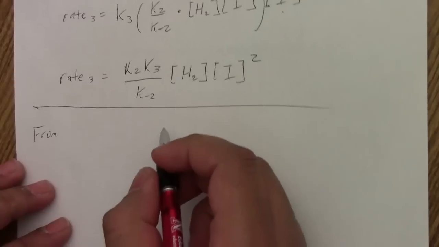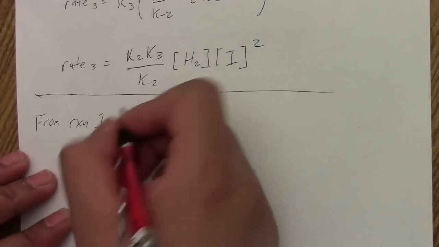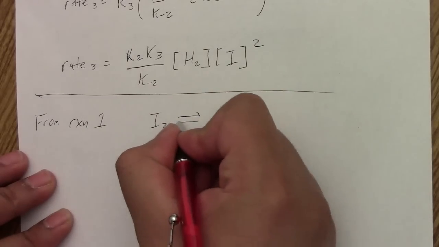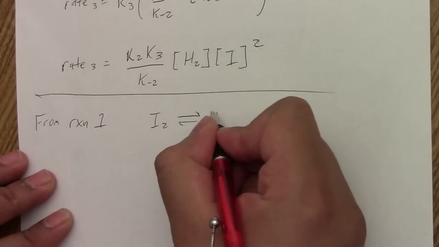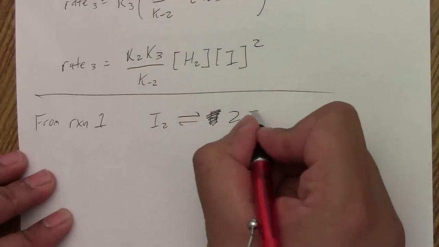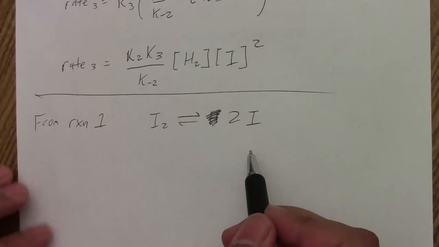So here we will write from reaction 1, we see that I2 is transitioning over to 2I. Okay, no problem.